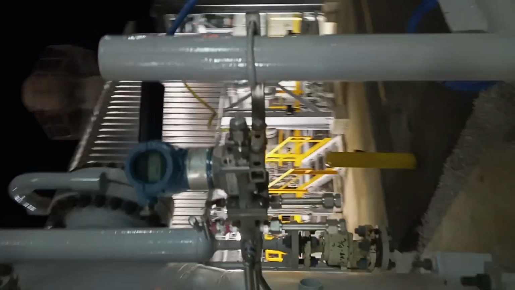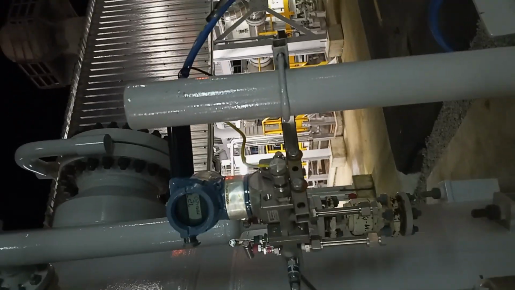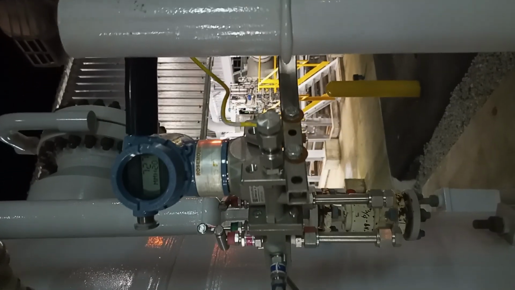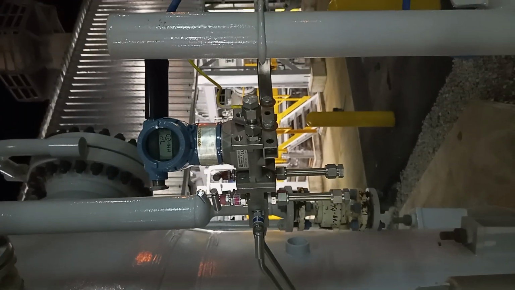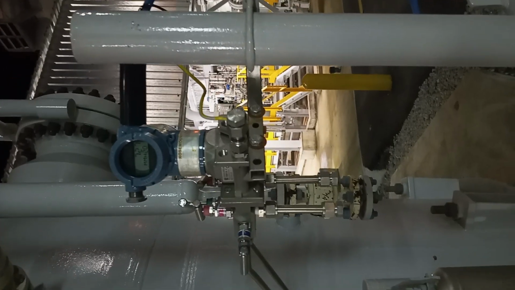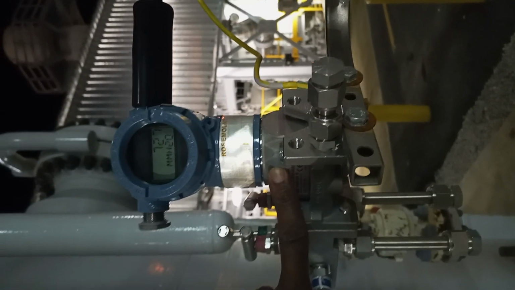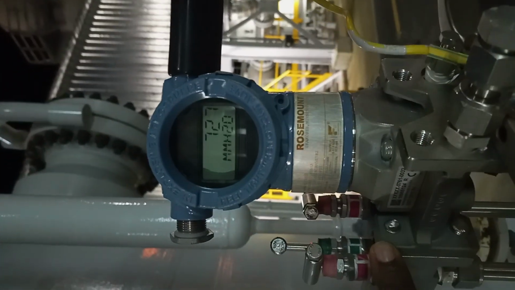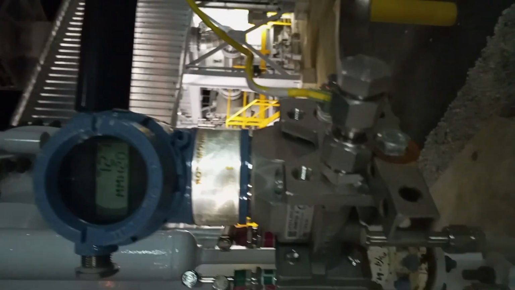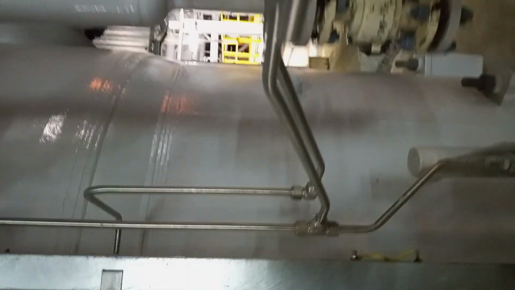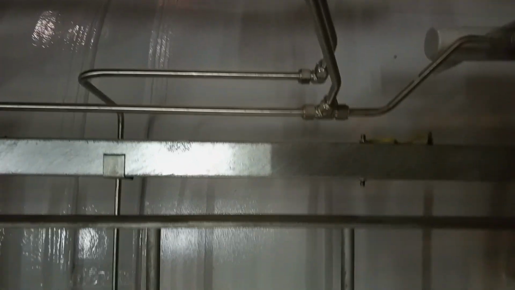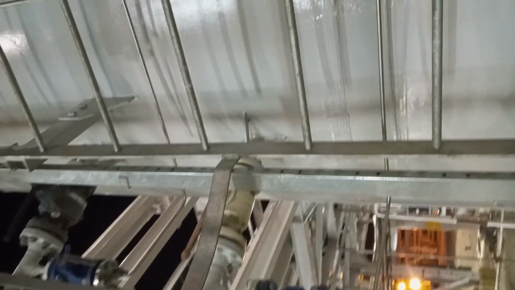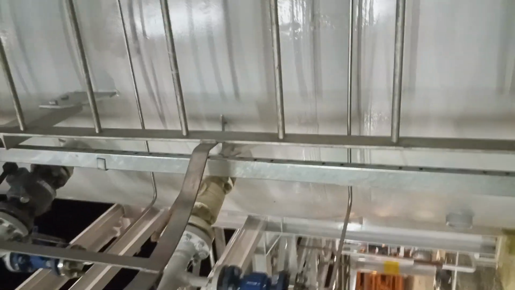Also, another important measuring equipment used in processing plants is the pressure differential transmitter, or to put it in other words, differential pressure transmitter. This measuring equipment here is called a differential pressure transmitter. You can see it has a valve, and you can see it has tubings connected to both high and low points in the vessel.